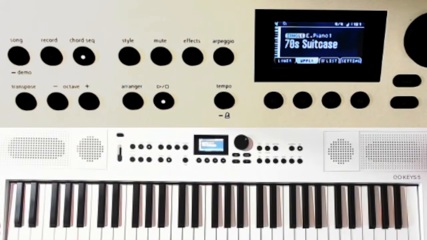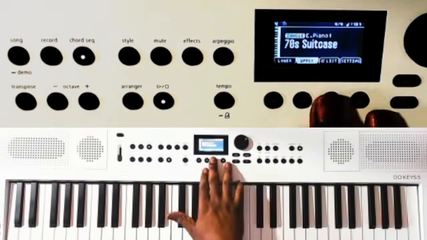We've gotten a lot of questions about the record functionality of this keyboard. So today, I am going to be covering that with you. We're going to be talking about the ability of Go Keys 5 to record, where it begins and where it ends. So let's jump straight into it.